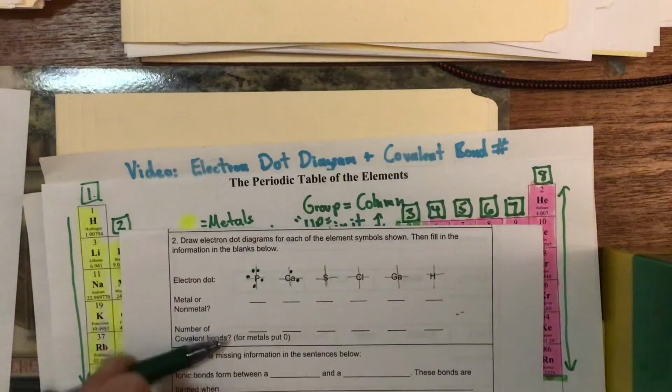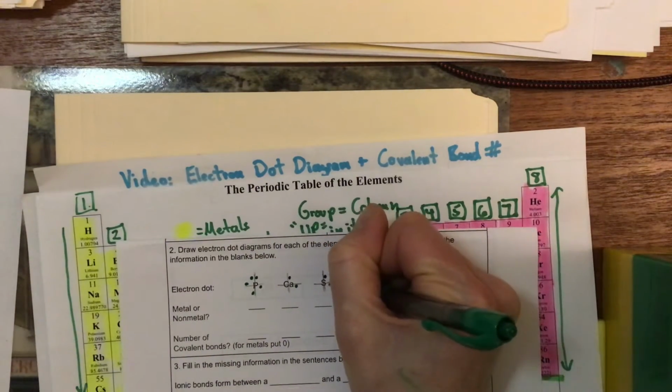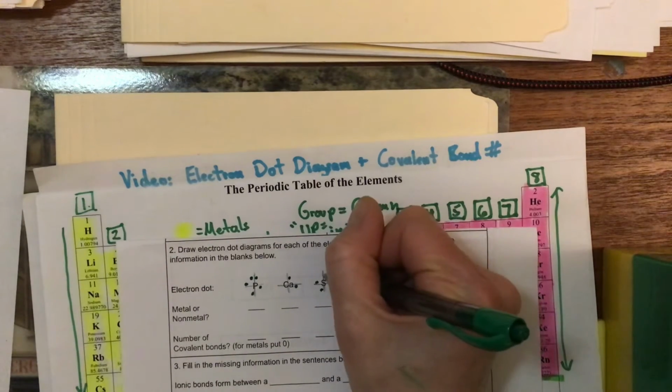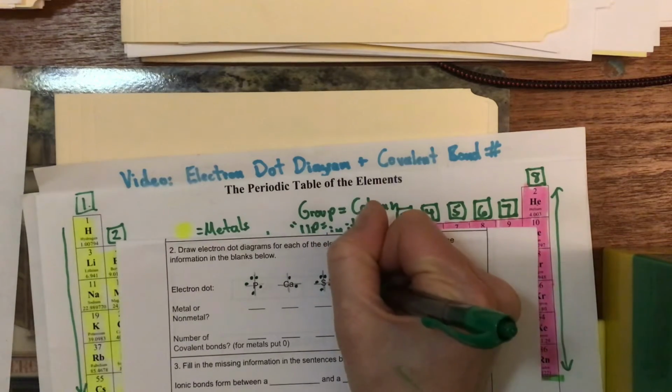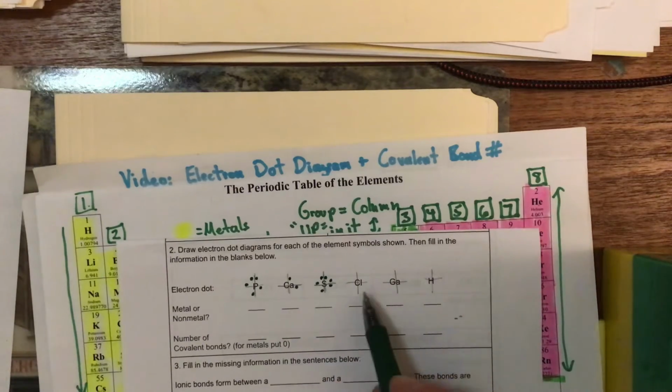Okay? So sulfur, we said, gets 6. And I put them in one at a time. 1, 2, 3, 4, until I get past 4. Then I start to double 5 and 6. So sulfur has 2 pairs and 2 singles.